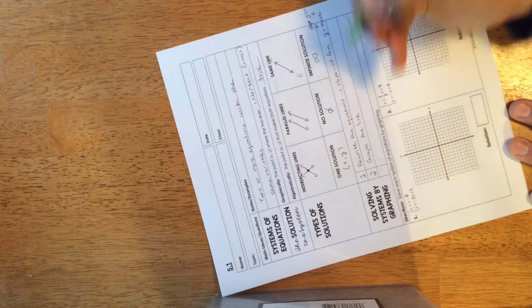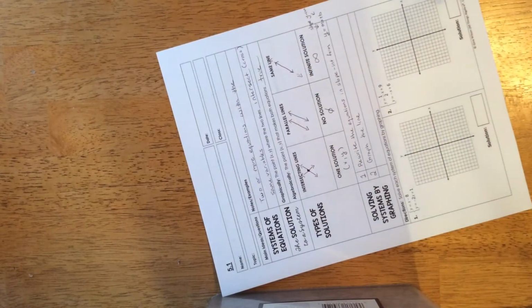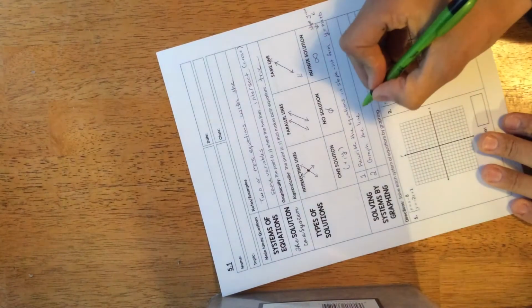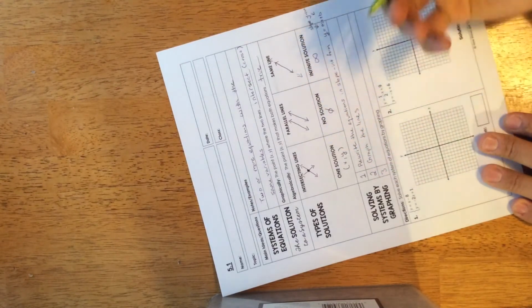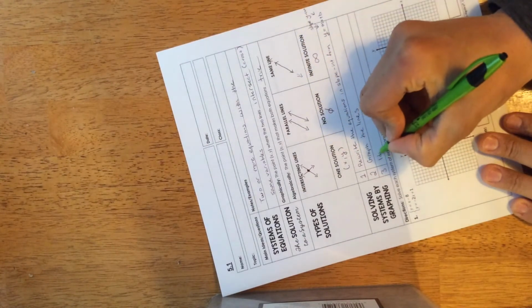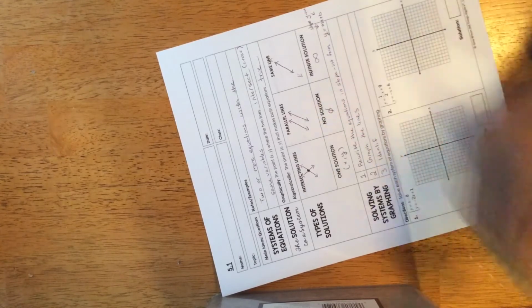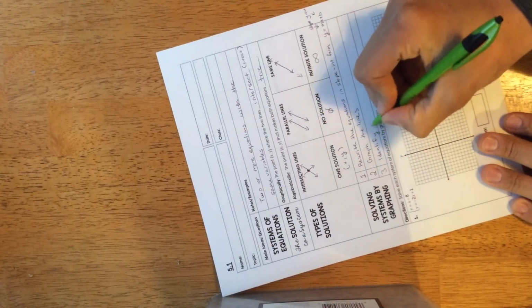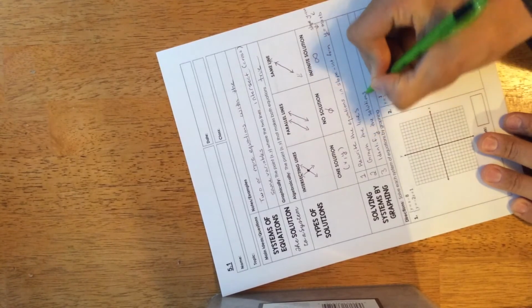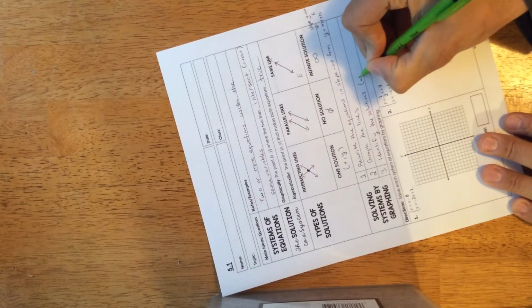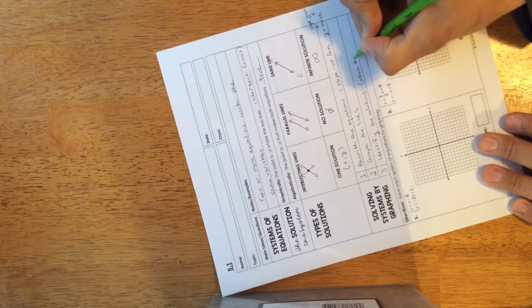With systems you're going to have more than one line, so you're going to graph the lines. And then the third step is to identify the solution, so where they intersect.